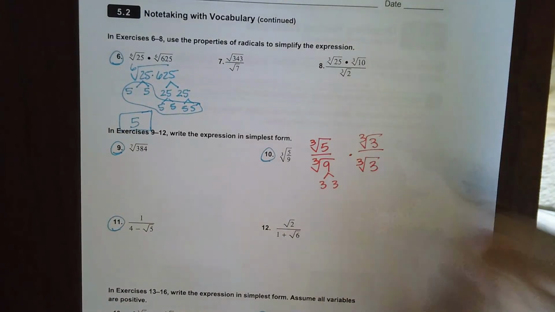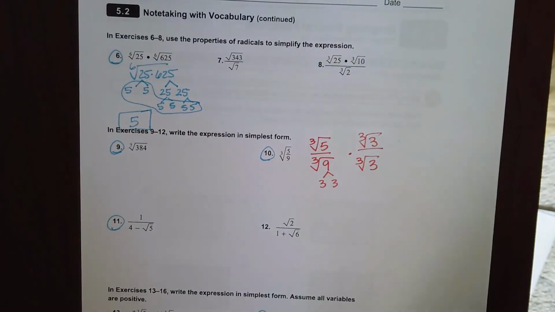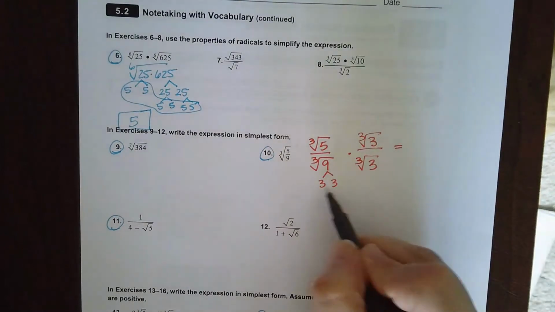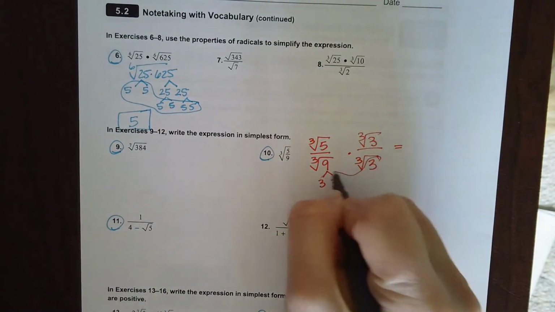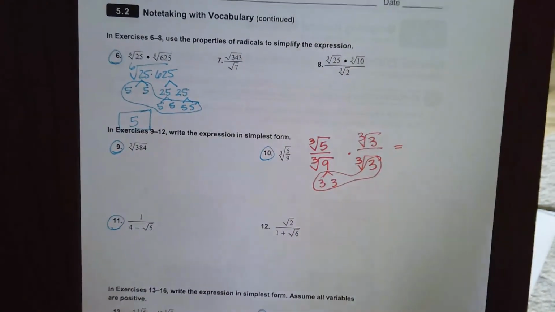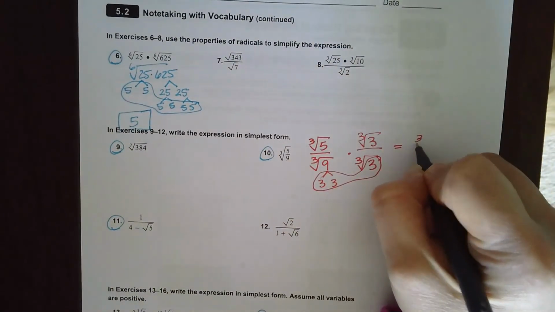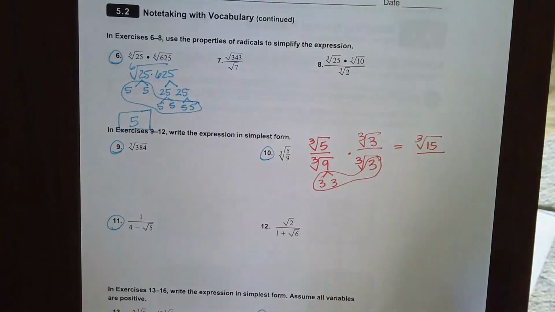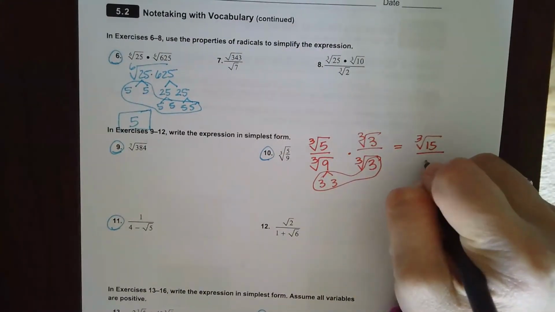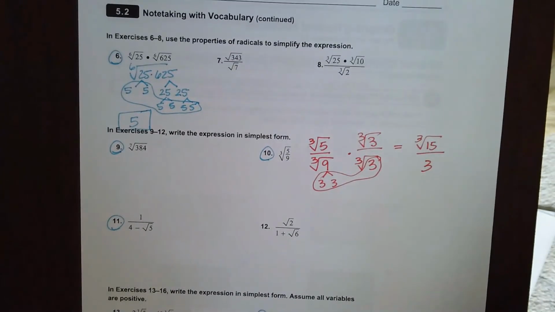And so in order to not change the value of my problem, I'm going to multiply the numerator by that. So let me show you what this looks like. I said that there were 2 3s here, because that's what 9 and 9 is. I need 1 more 3 to make this a perfect cube. So then the numerator becomes the cube root of 15. The denominator would be the cube root of 27, which we all know is 3. And that's why I do it this way.